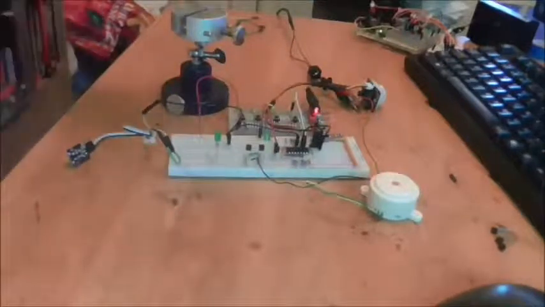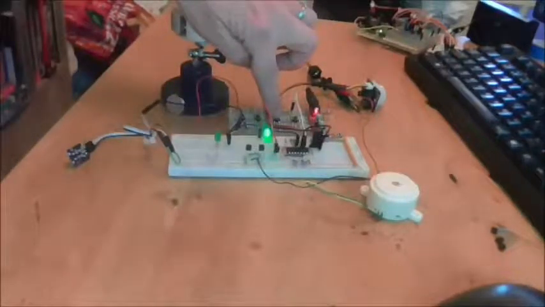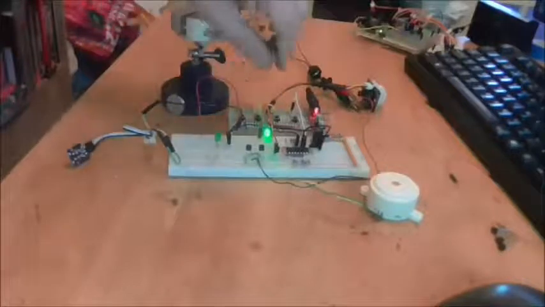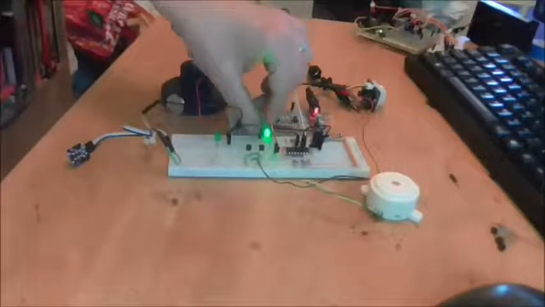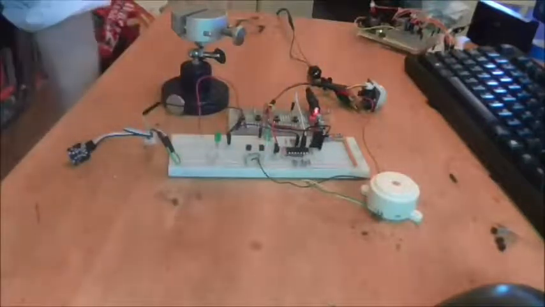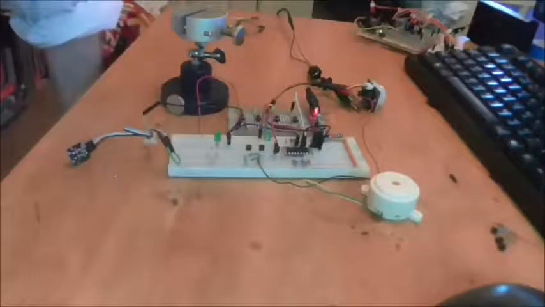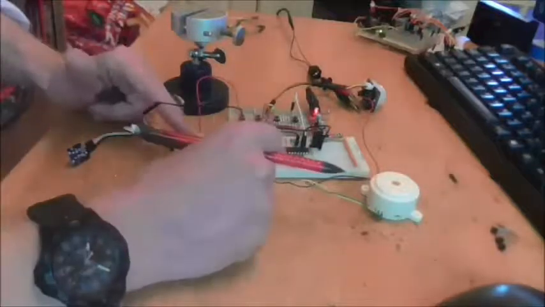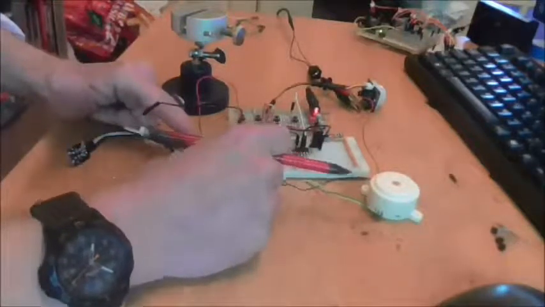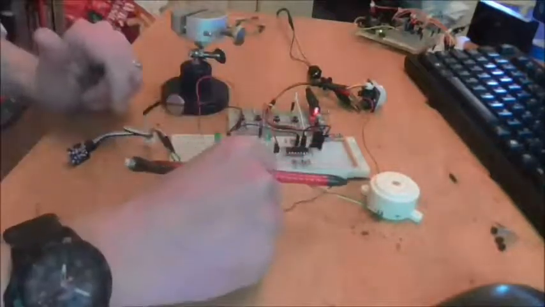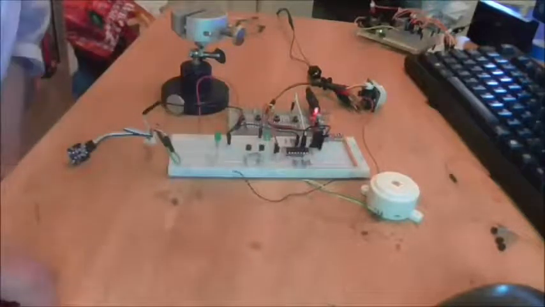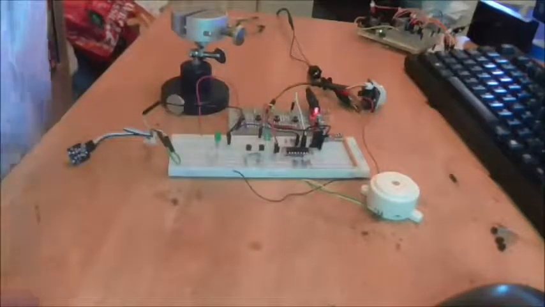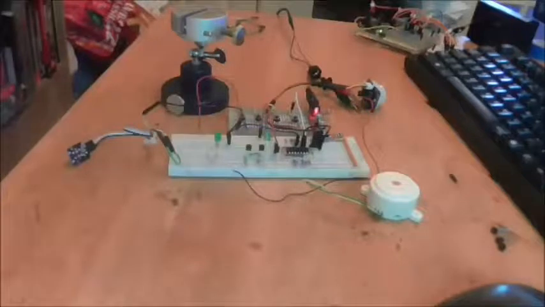And there we are. And hopefully, so let's remove the siren just in case we do set it off accidentally. Well, so that's feasible then, and you can see that we can learn some lessons from this.